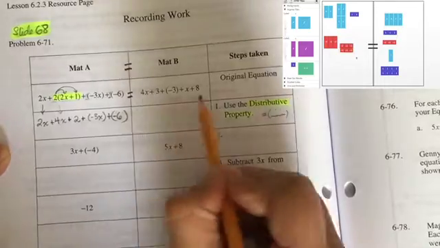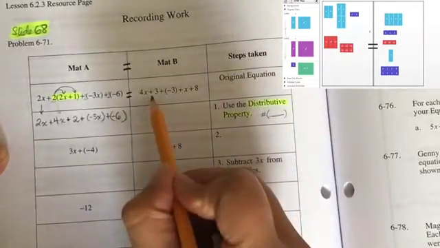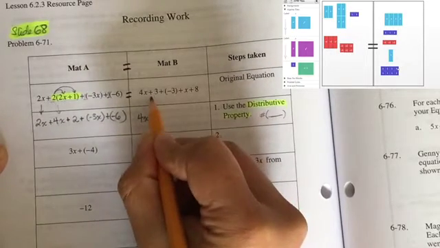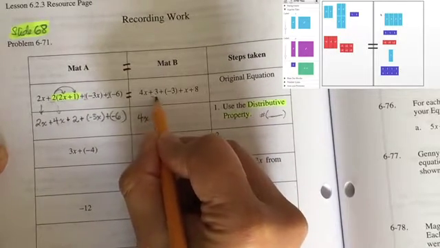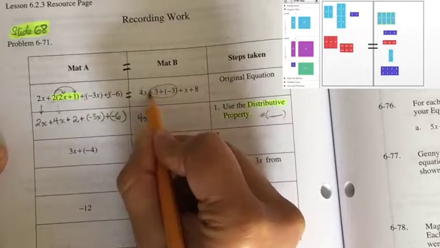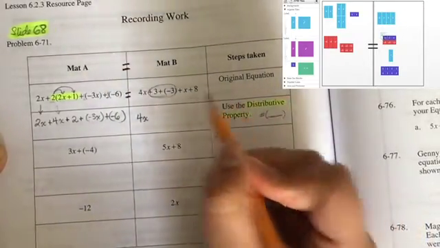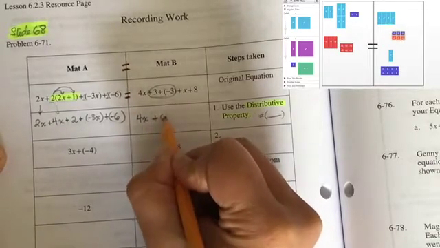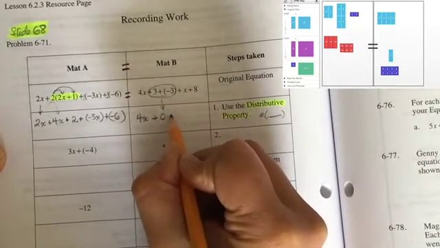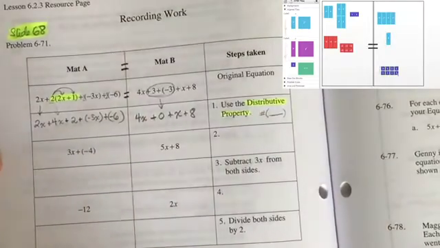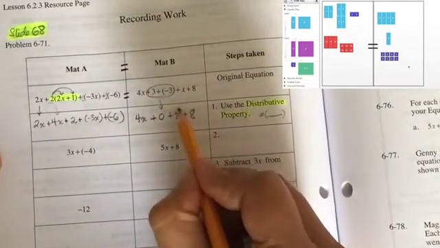On the other side, again, there's no distribution, but while we're here on this step, let's go ahead and combine some terms that we can automatically get rid of. 3 plus -3, that's a 0 pair. So let's go ahead and combine that and just make it a 0 so I don't have to rewrite everything. Okay, plus x plus 8.